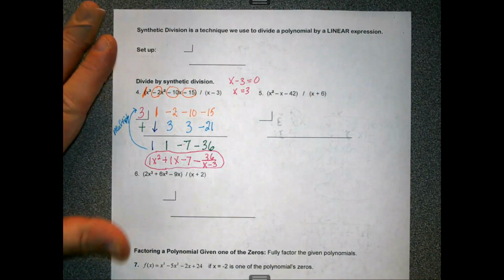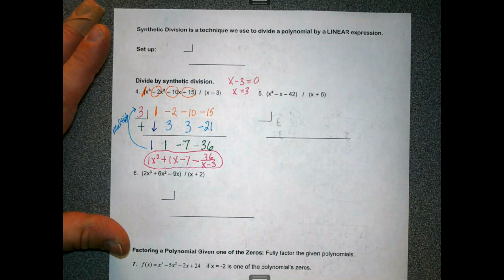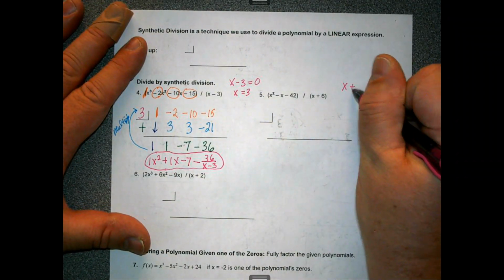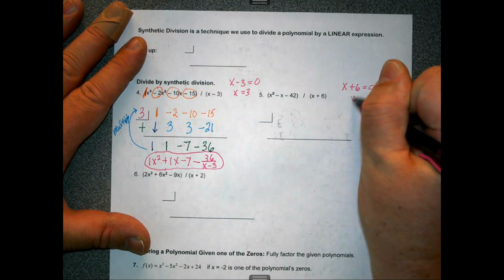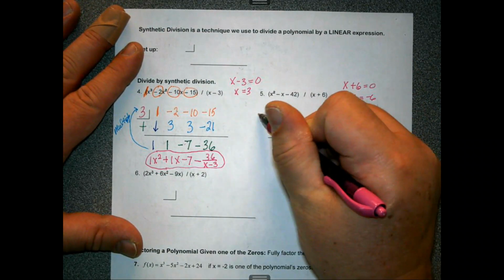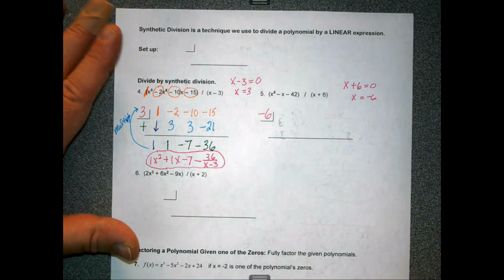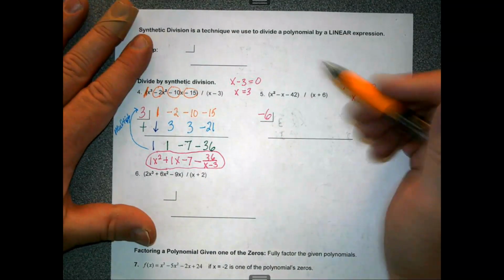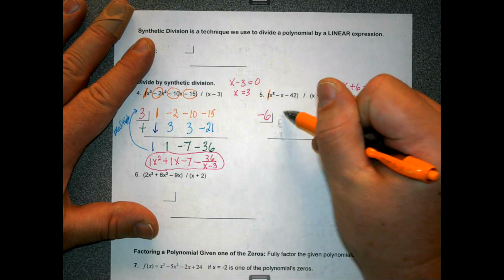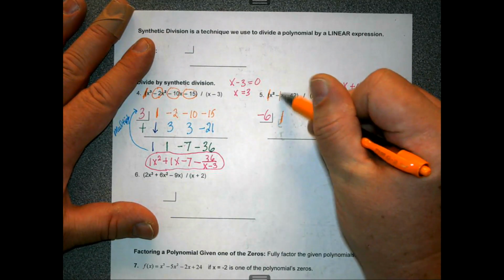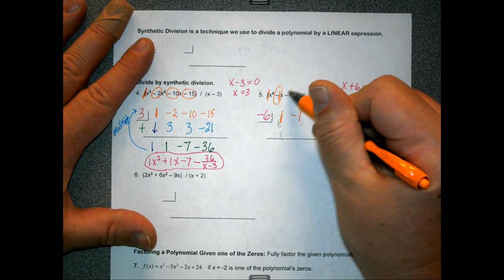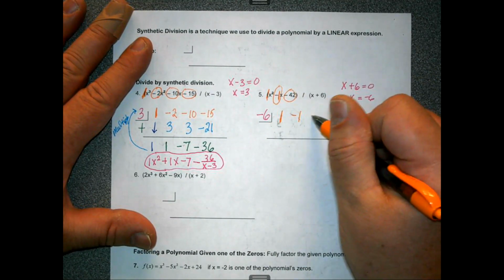All right, let's do another one. I'm going to take my x plus 6, solve for x. So, good, negative 6. Yeah, these you could probably do in your head. What are my coefficients of my polynomial? 1, minus 1. Good, Aiden. And then minus 42.